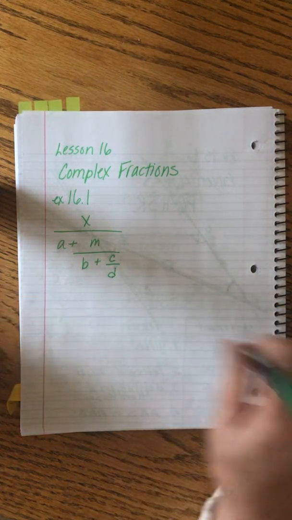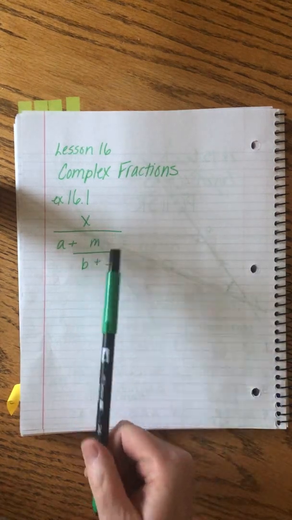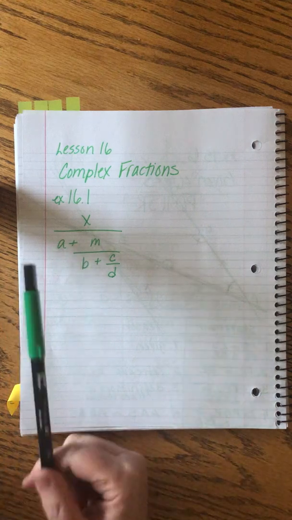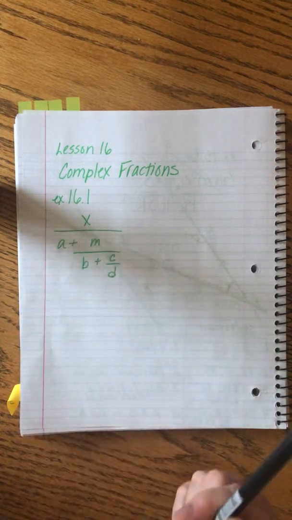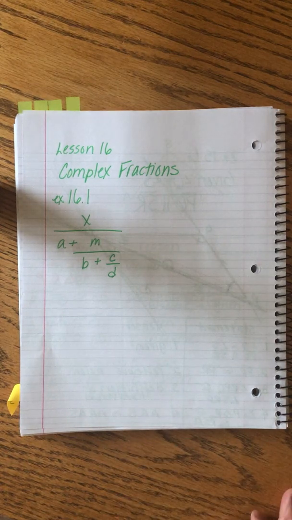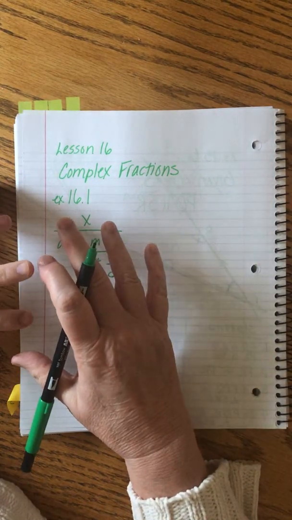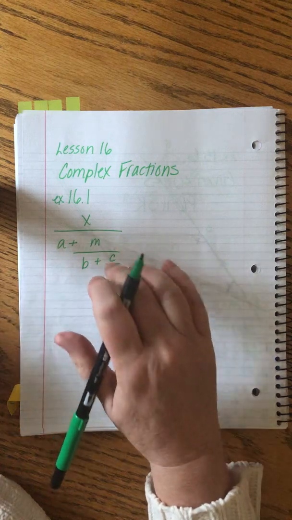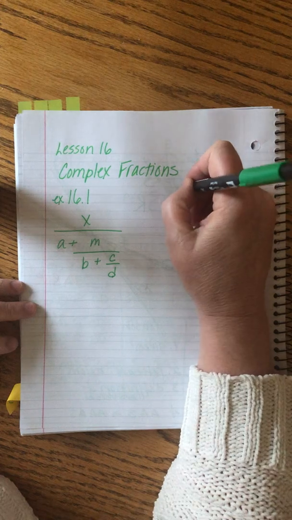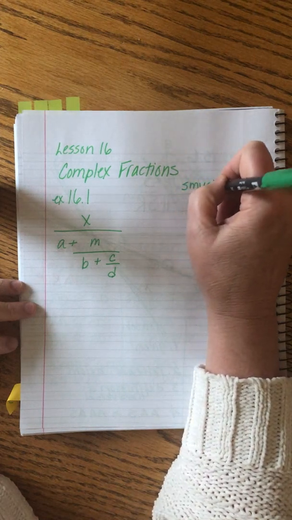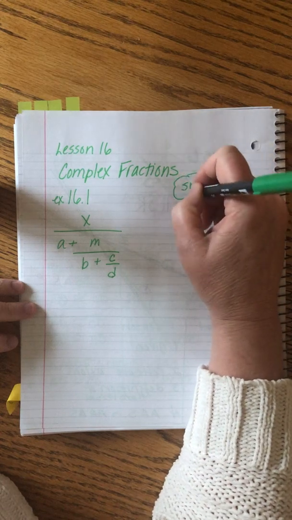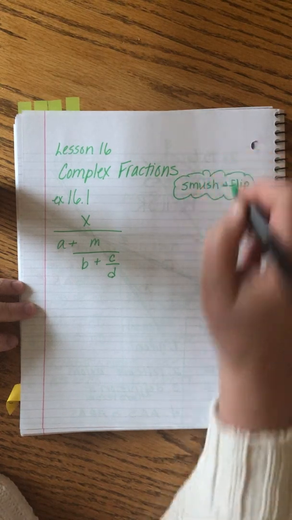Remember, the very definition of a complex fraction is that we have more than one division bar, and our goal is to get it down to just one. It's letters. We're never going to find a numeric solution, but we can make all the extra bars go away. Remember that we go to the most complicated part of the denominator first, and that's where we will start. And remember, our strategy is to smush and flip. And I'll explain what that means. Those are Evie Jones' immortal words.